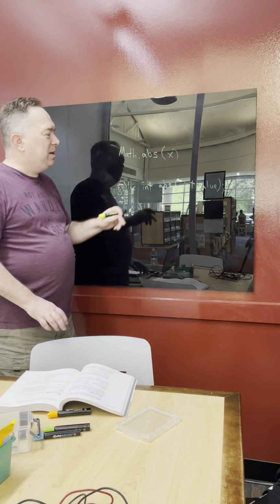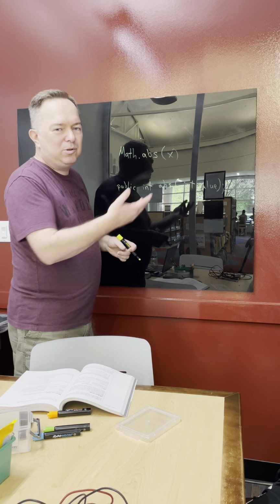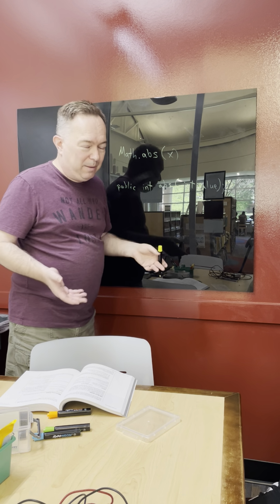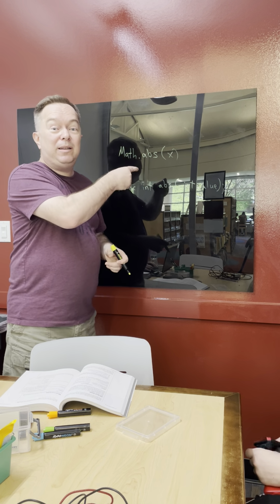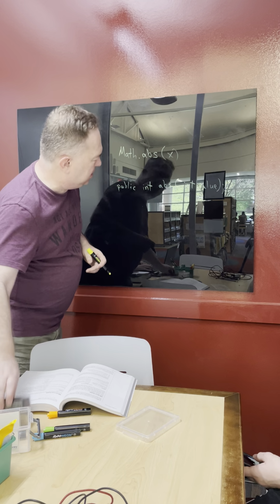Now, why is this important? Because this tells you what it needs. If you tried to call Math.abs and don't pass it anything, the compiler will blow up and say, hey, you messed up, you didn't pass something. Or if you pass two things in, it wouldn't be happy with that either. It's expecting one integer in. If you pass a string in there, it won't like it. Okay? So let's look at a few of these.